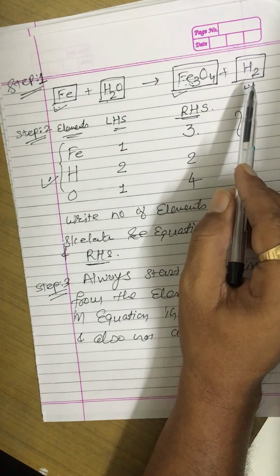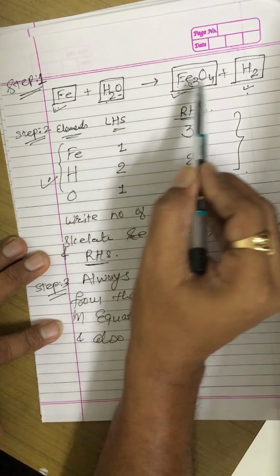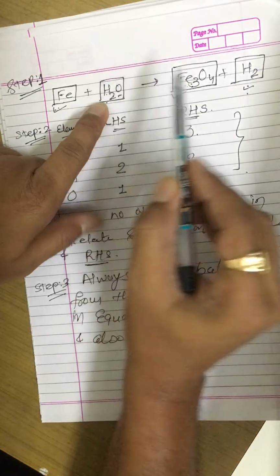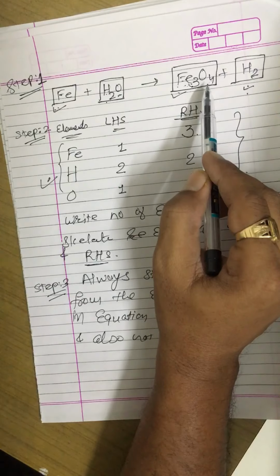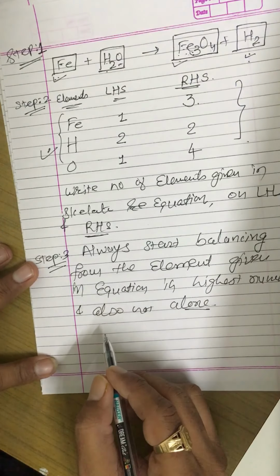So what is the other element? The other element, friends, is only oxygen. As you can see, oxygen is on both sides with another element. Oxygen on the left side with hydrogen, oxygen on the right side with iron. So first of all, we must balance oxygen. So how to balance oxygen, friends? Look here, it's very important.